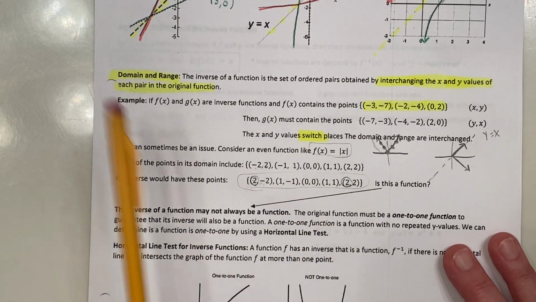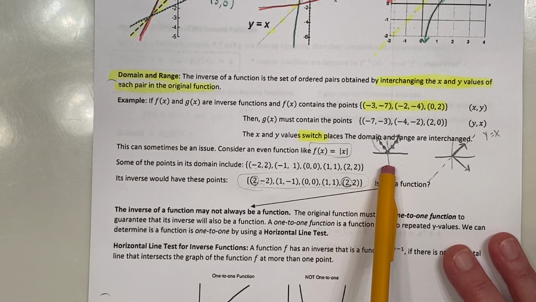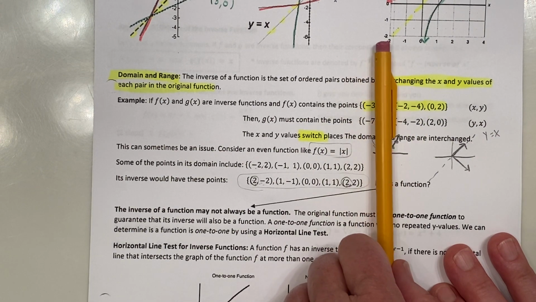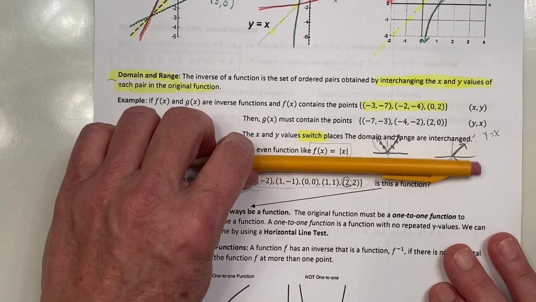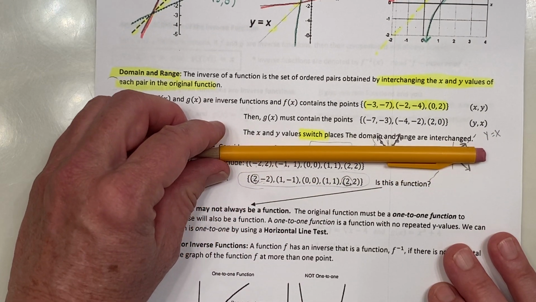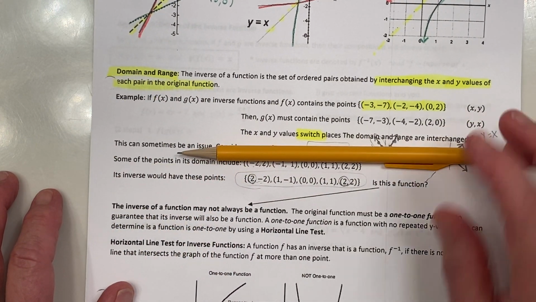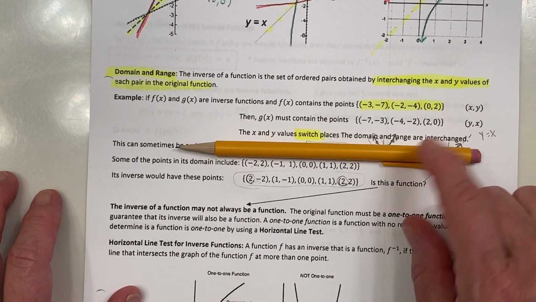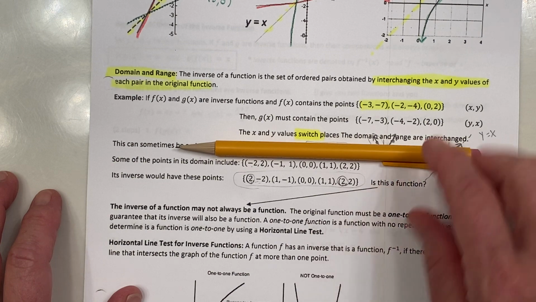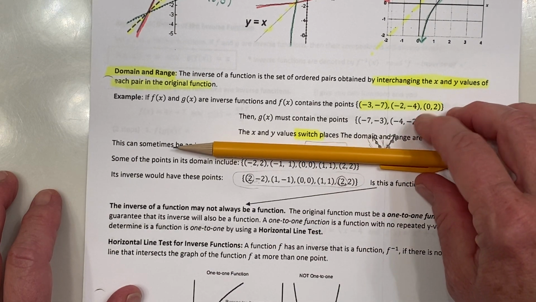So all that to say this. Look back up here at the absolute value of x. We know that the absolute value of x is a function. It passes the vertical line test. But if you try to do a horizontal line test on it, notice that it would fail that same kind of test. You would have two y's here for two different x's.